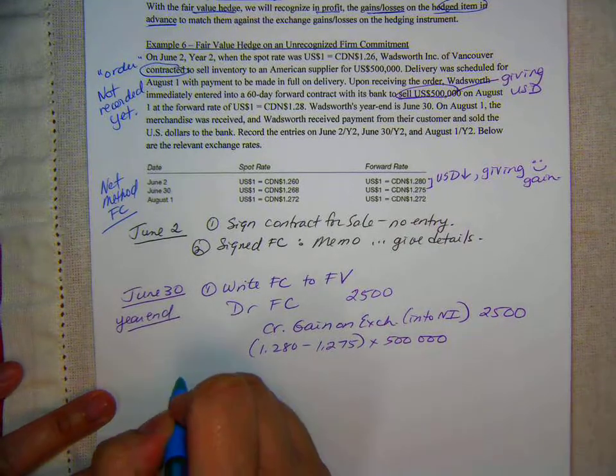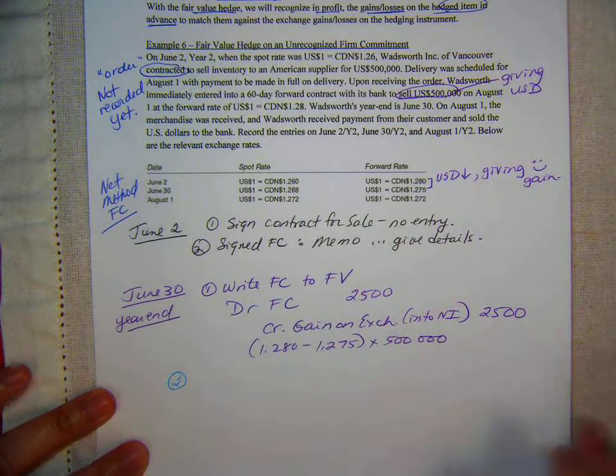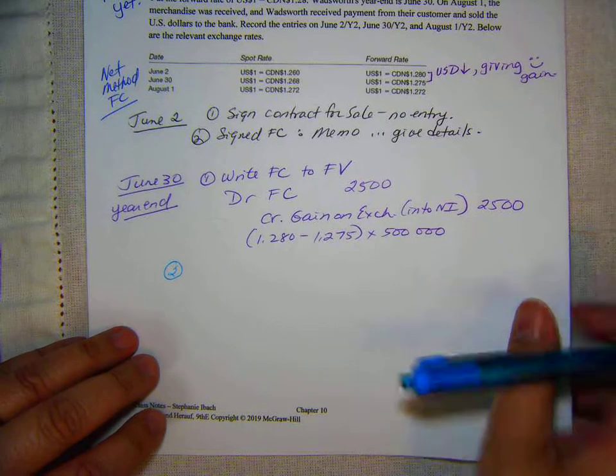What is different is there's a second entry now at year end.